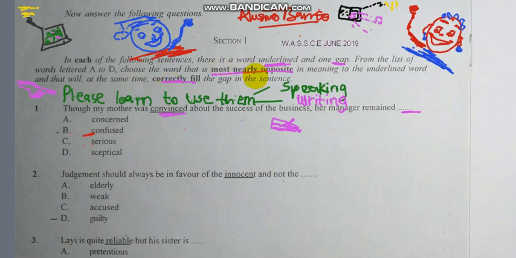So we are looking for two things. One, the correct answer should be the most nearly opposite based on the context. Remember, context is very important in this sort of question; the way the word has been used in the sentence is important. And also it has to correctly fill the gap, so the tense, the number, and the part of speech are all things we have to consider.